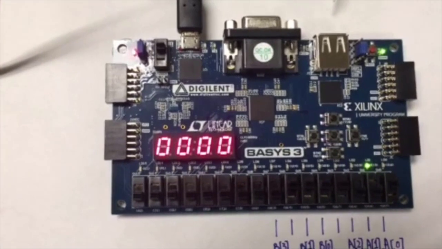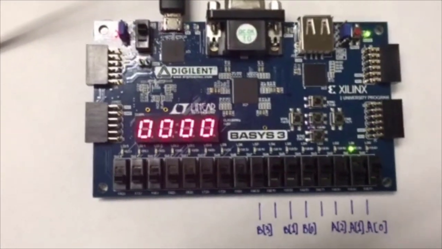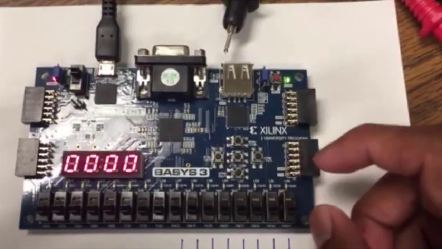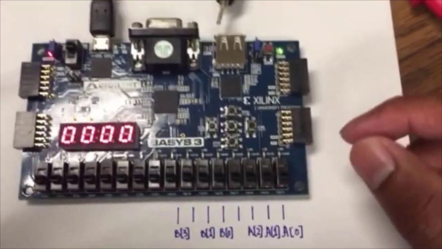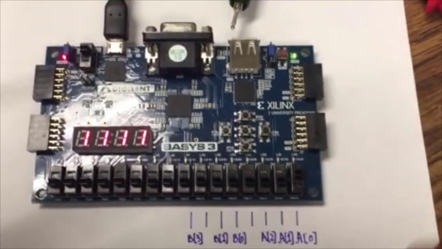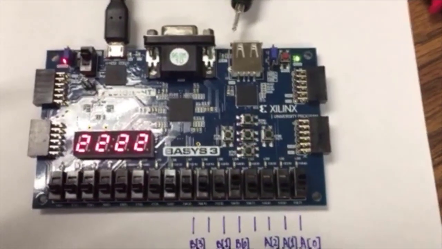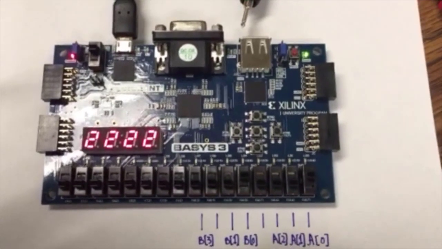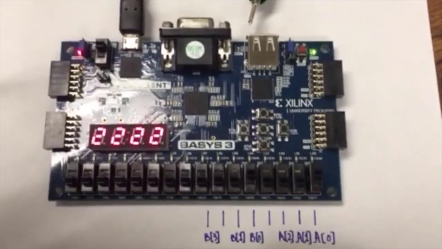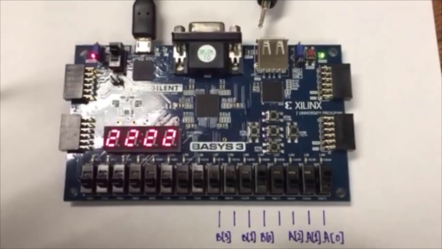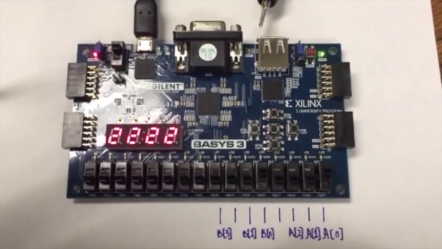Okay, so this is your 4-bit 2's complement adder. So right now you have the first 4 bits set to 1, and then the next set of 4 bits is also set to 1, so you got 1 plus 1, and it is displaying 2. So you have learned how to create a 4-bit adder with the 2's complement with the overflow detector.